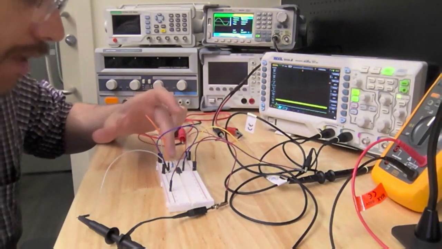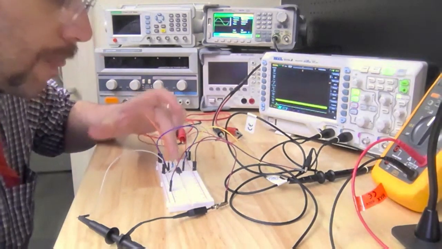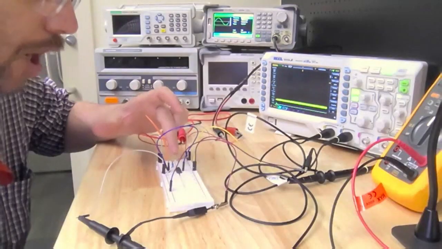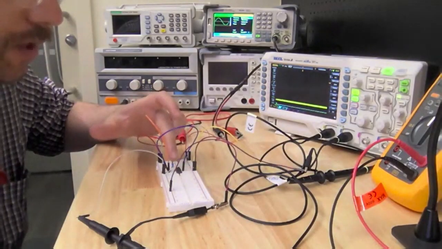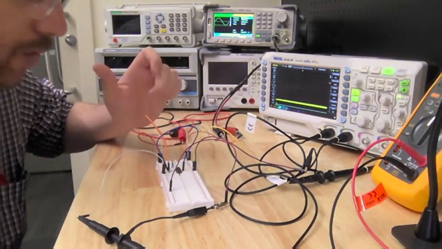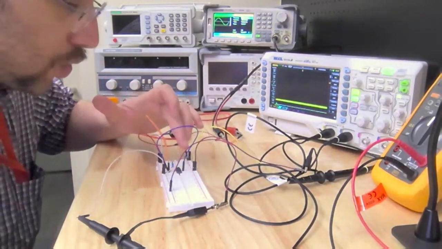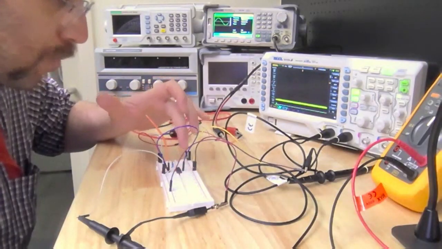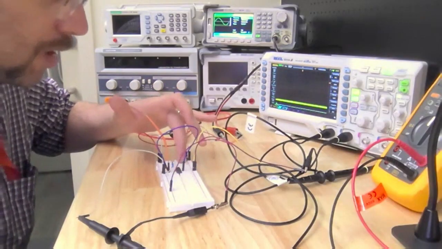Then I have RF equal to 22K, and RG, which connects the inverting terminal to the ground, equal to 15 kilo. I am going to connect the input through the resistor that we talked about.